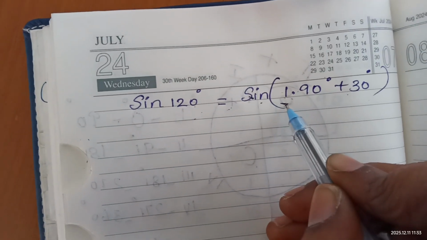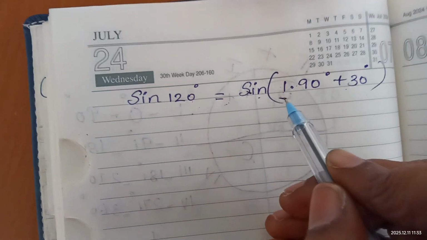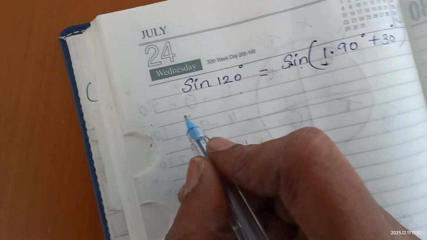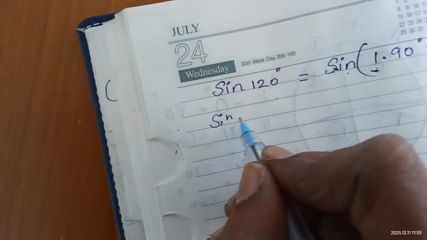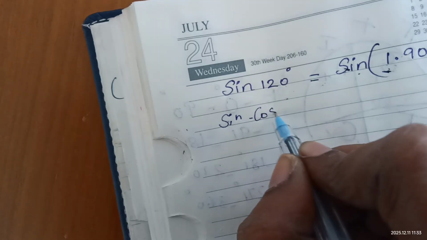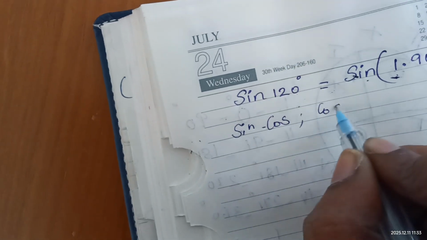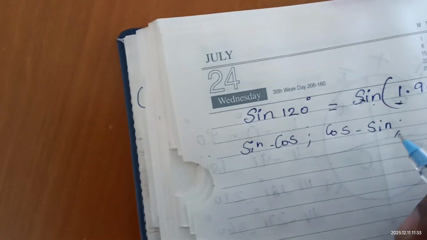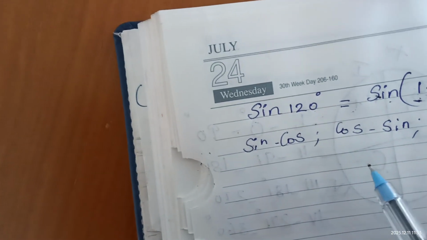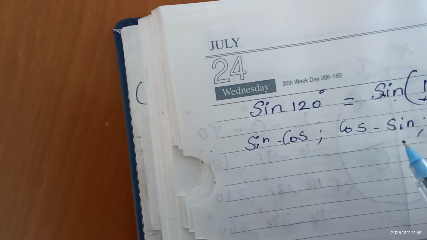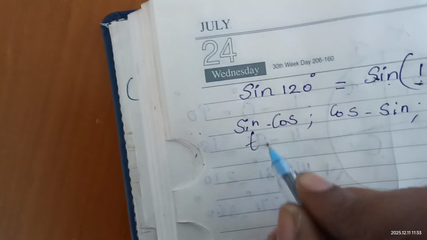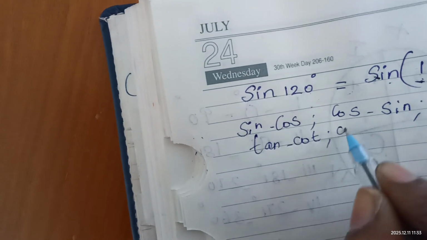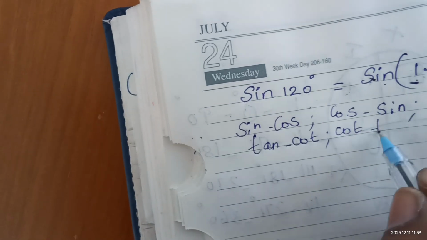If the number is odd, sine will be changed into cos, cos changes to sine, tan changes to cot, and cot changes to tan.